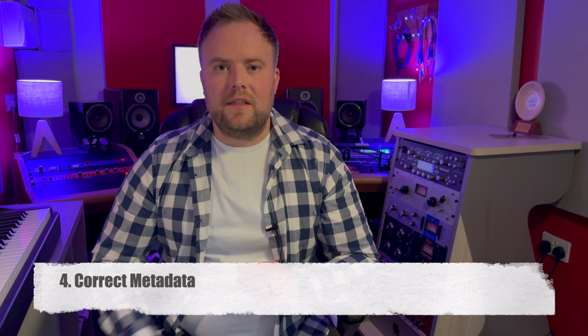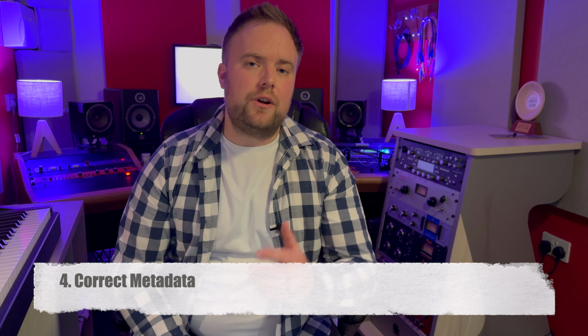Now the 4th thing you need to make sure you have for every single release is correct metadata. This is absolutely essential if you're going to be pitching your music for sync licensing opportunities, but even if you're not doing that, it is good practice to make sure all of your files, all of your masters have metadata in them.